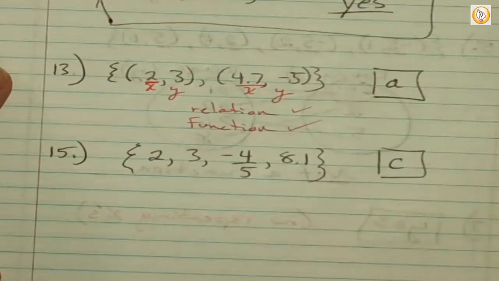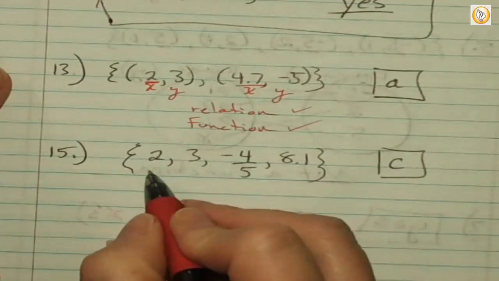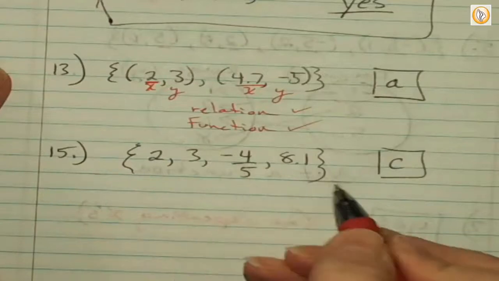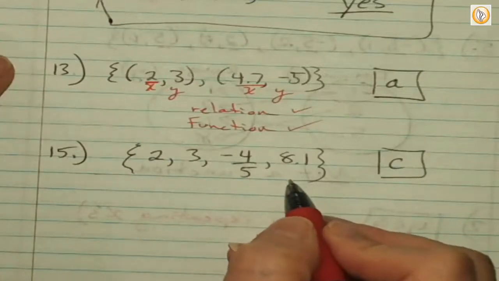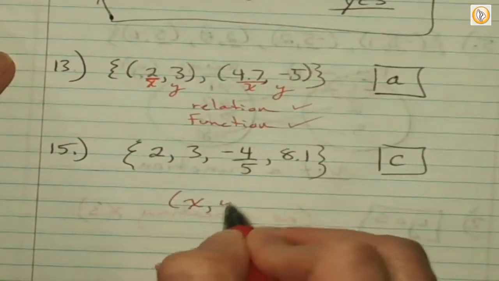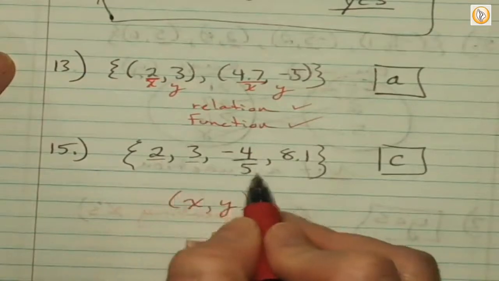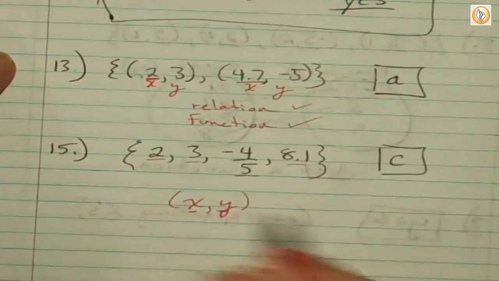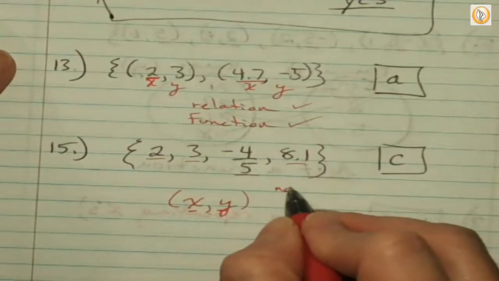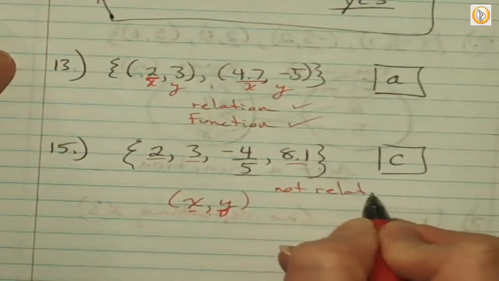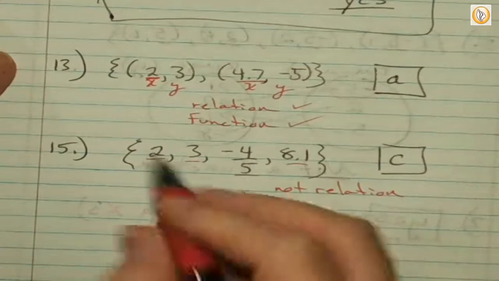It is C. Because, my goodness, what is this? X, Y, Z, and some other letter? No, there's no X and Y here. There's way too many. 1, 2, 3, 4 instead of 2 places. So that's not a relation. But it could be a relation if you had 2 and 3 in parentheses.